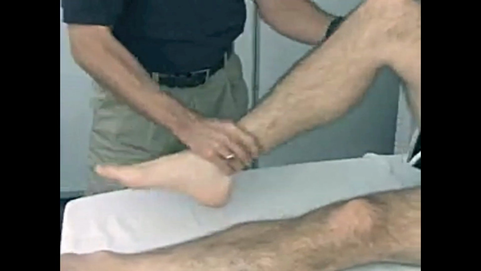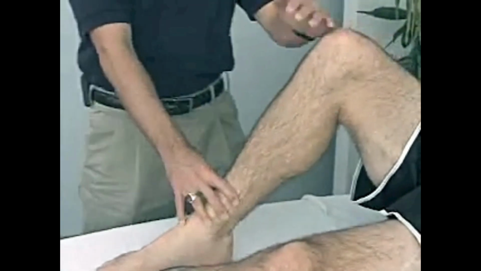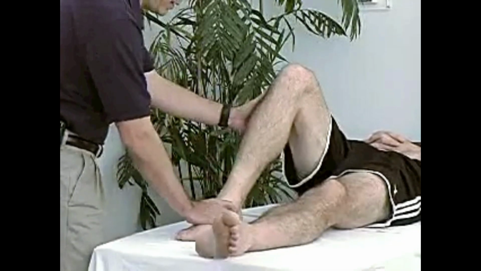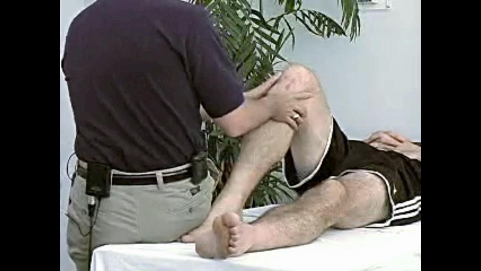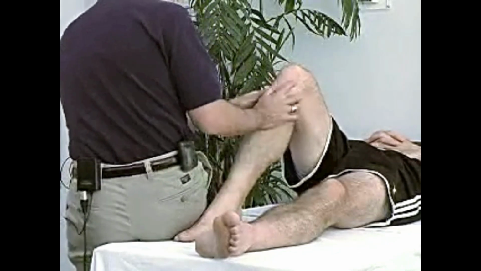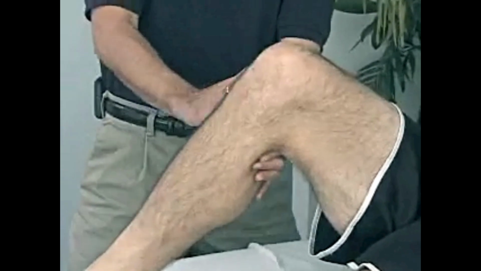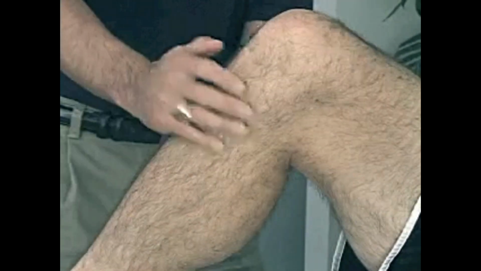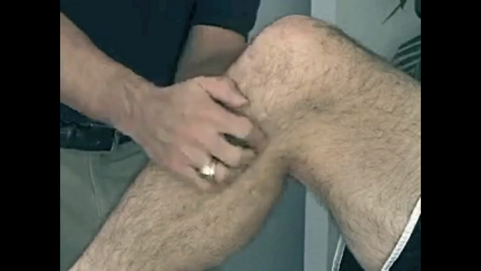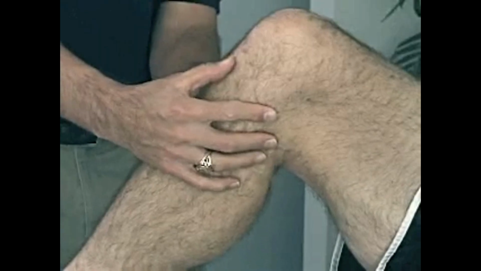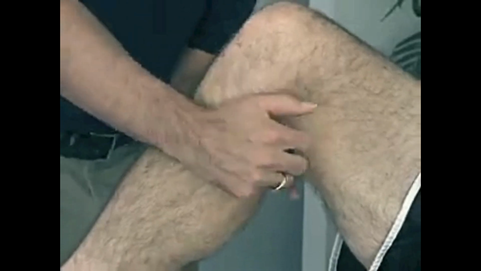With the patient laying down, I'm going to flex his knee up to about a 90-degree angle, and then I'm going to tell them that I'm going to sit on his foot and stabilize it. Now, the ACL will prevent us from actually translating or pulling his tibia forward. The ACL will hold the tibia stable and not allow me to transfer it forward. The PCL prevents me from translating it backwards.